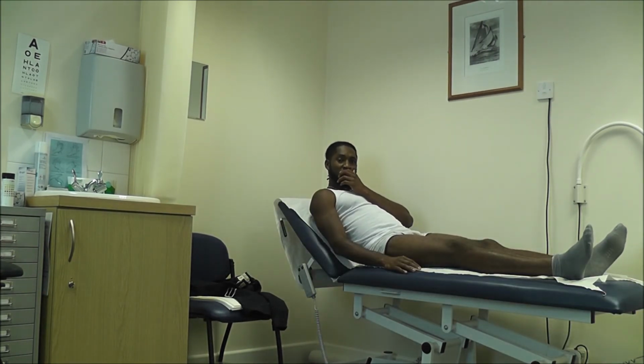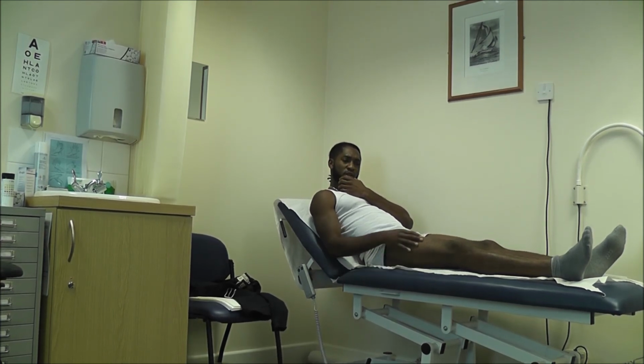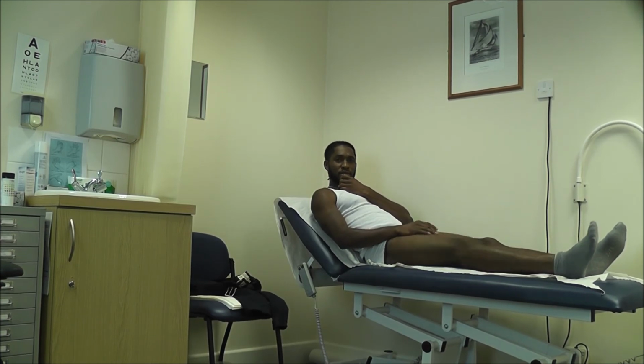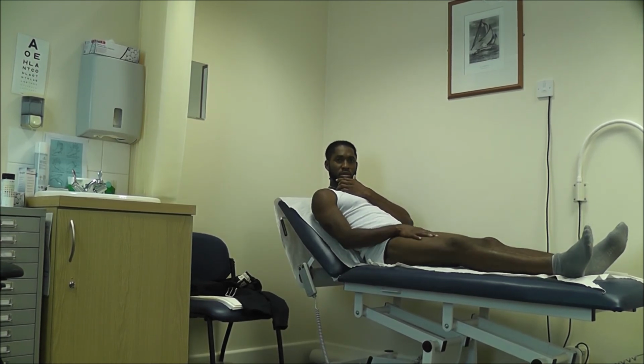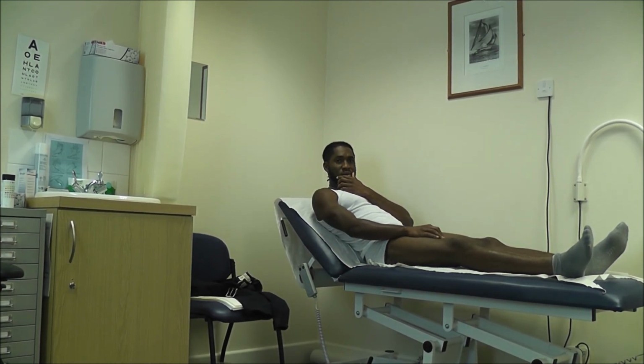When you do MCL and LCL tests, I'm going to do it with the knee slightly flexed, not straight. Does it matter? Well, basically they do it both ways.